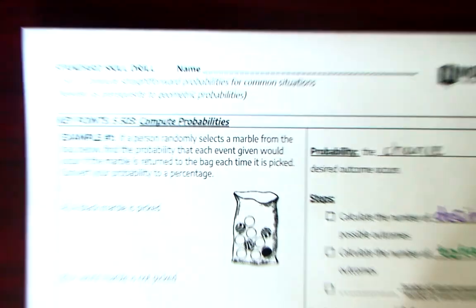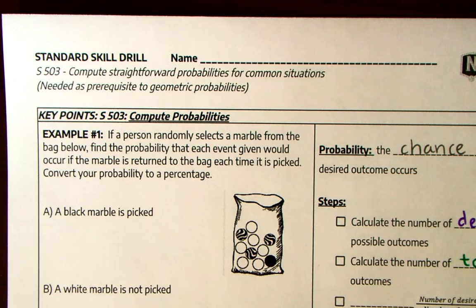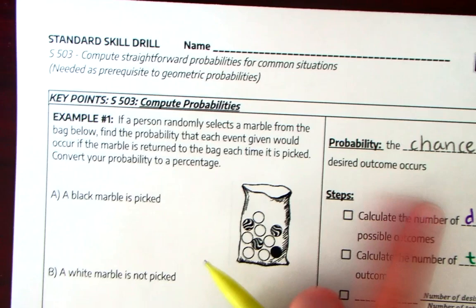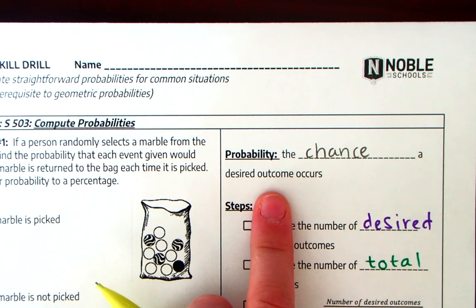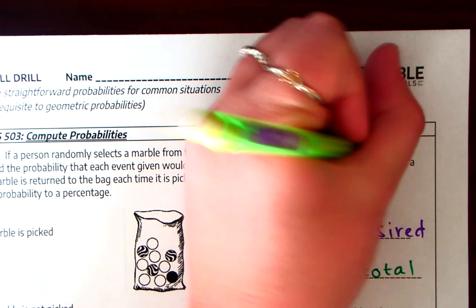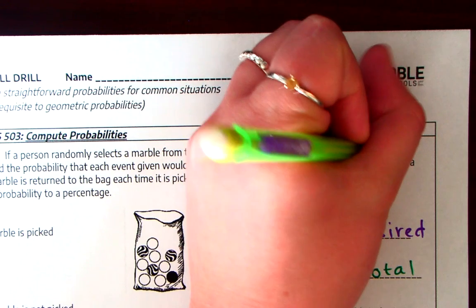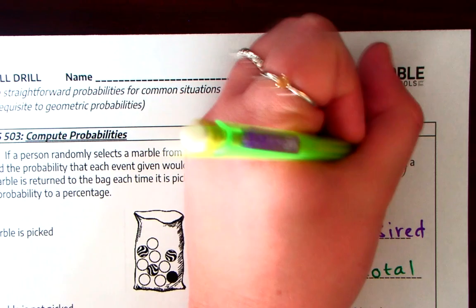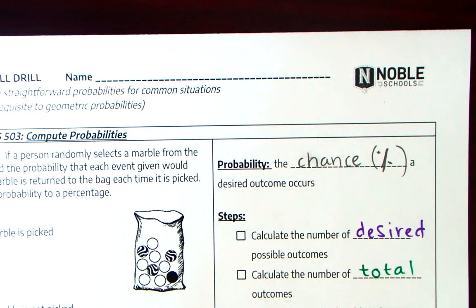All right. Hi. This lesson is about computing probabilities. What is probability? It's actually super useful. It's the chance a desired outcome occurs. Chance, often written as a percentage, that a desired outcome will occur.